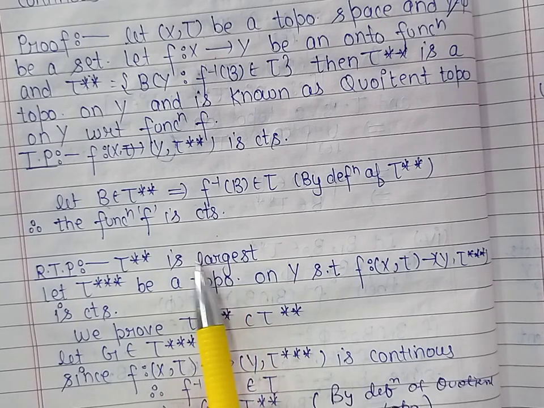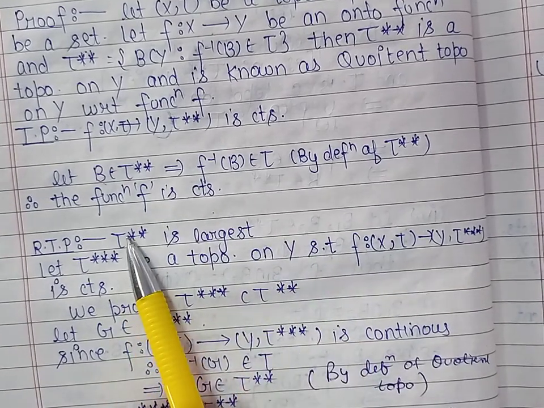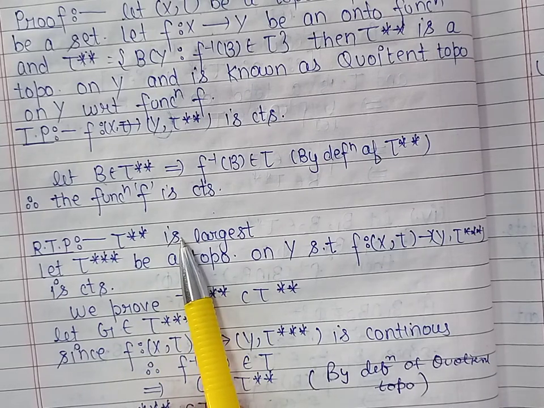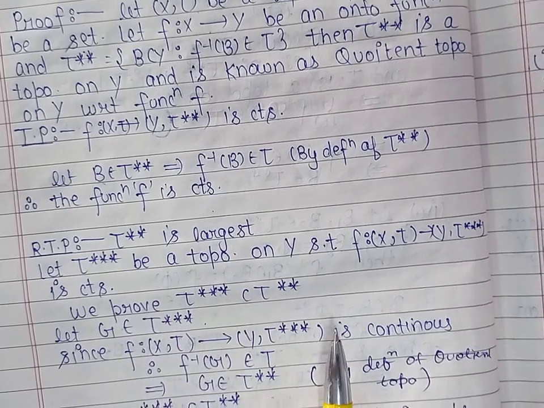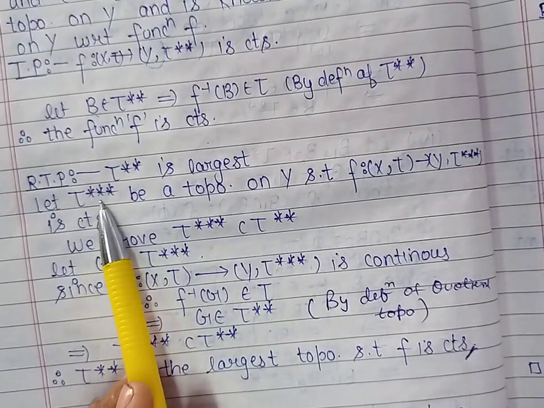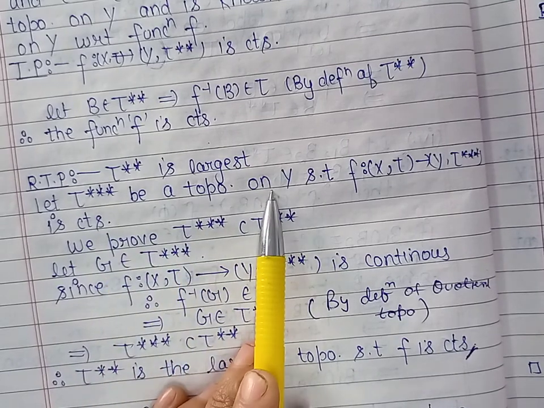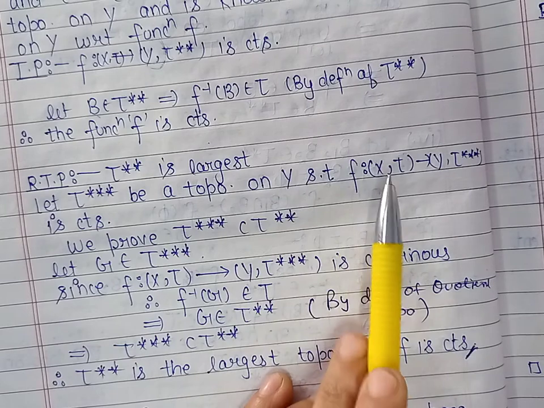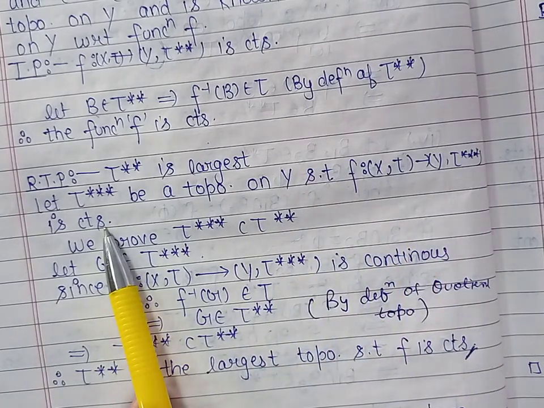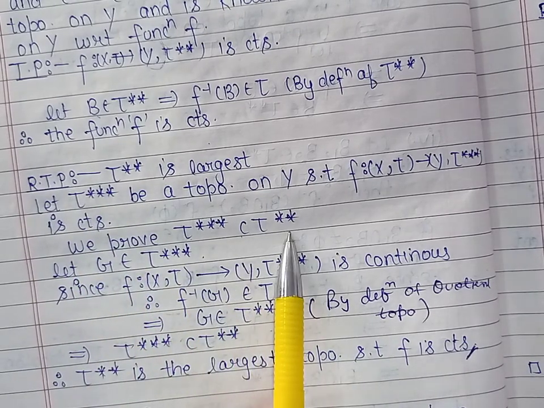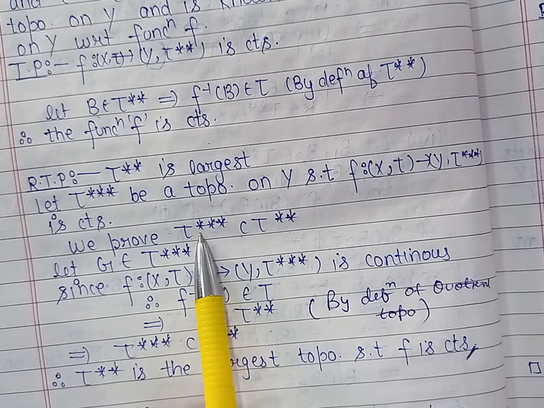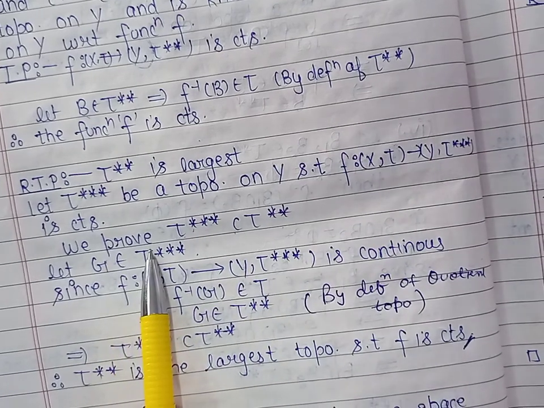Now in the next part we are to prove that the quotient topology is the largest topology such that this function is continuous. So let us take another topology which we denote by tau triple star. This is another topology on Y such that the function f from X into Y is continuous. We are to prove that this topology is contained in the quotient topology. Then the quotient topology will become the largest topology. So let us take an arbitrary member G belonging to this topology.